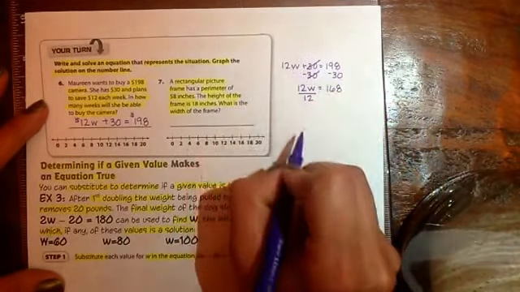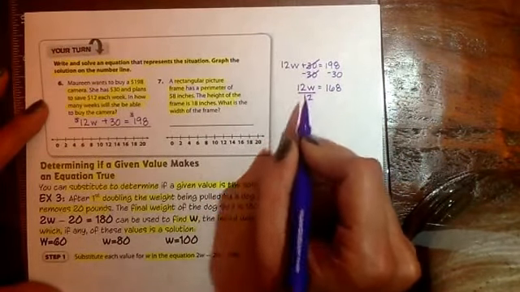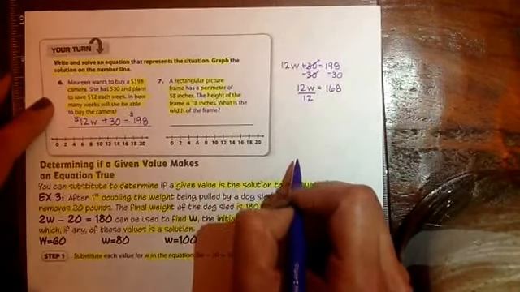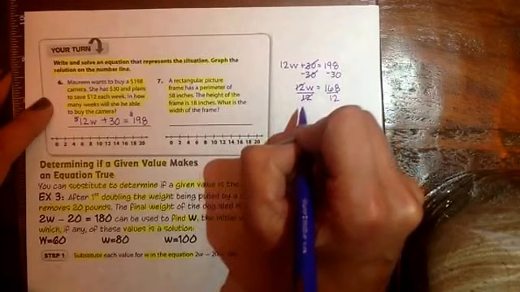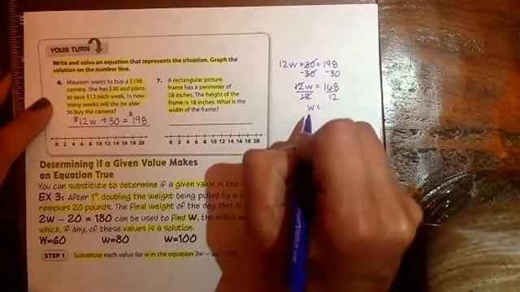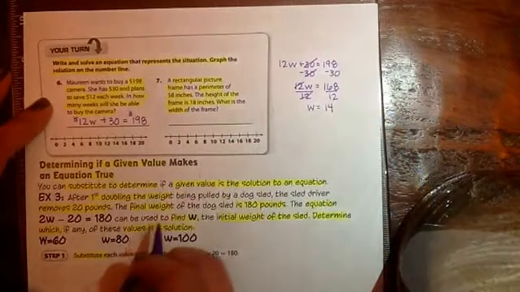The opposite of multiplying times 12 would be dividing by 12, and you should be showing your division with a fraction bar. So 168 divided by 12, the 12 on top and the 12 on bottom cancel each other out, and so W is going to equal 14 weeks.